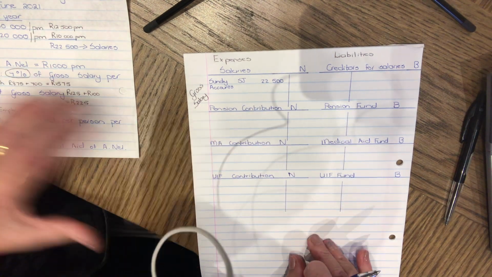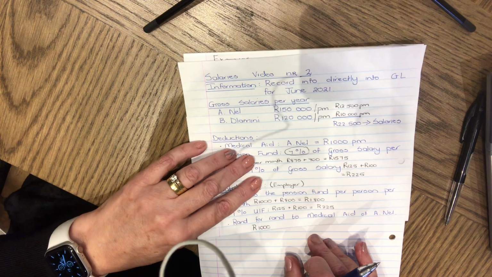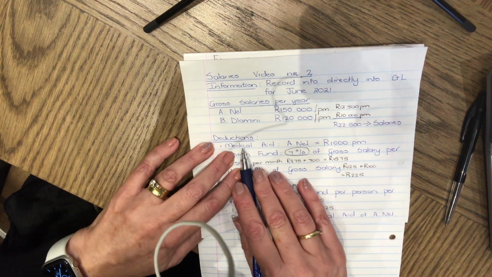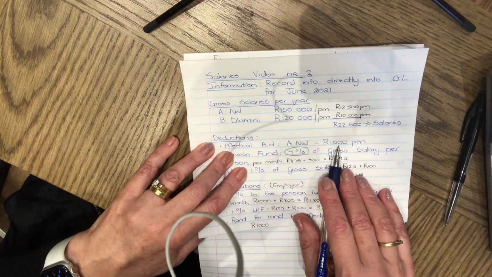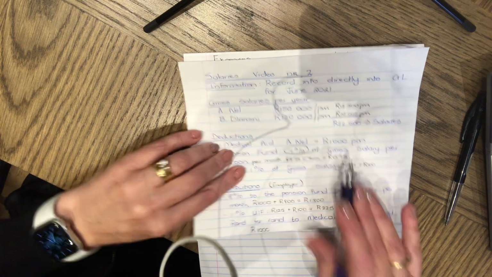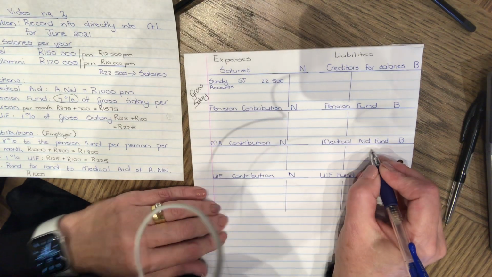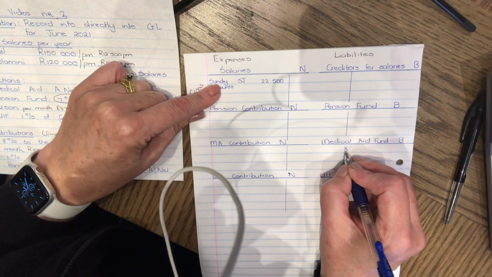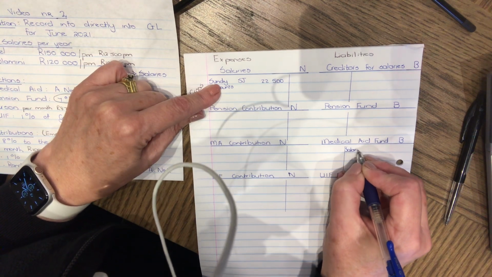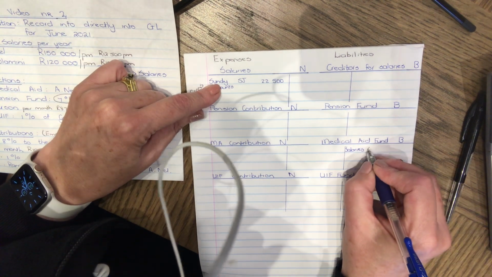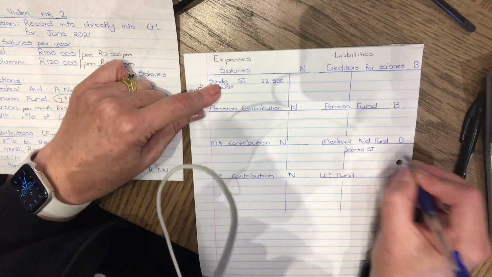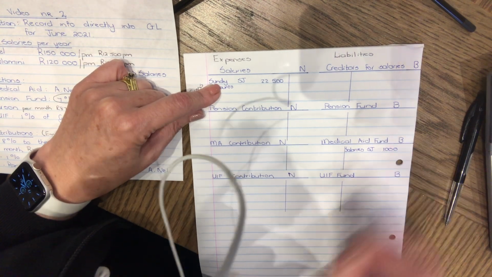Let's see if we can do that. Now we're going to look at our information again, and we're looking at the medical aid of A. Nel, which is 1,000 Rand per month. So medical aid, referring to salaries, because it's a deduction, the deduction of the salary, salaries journal, 1,000 Rand.